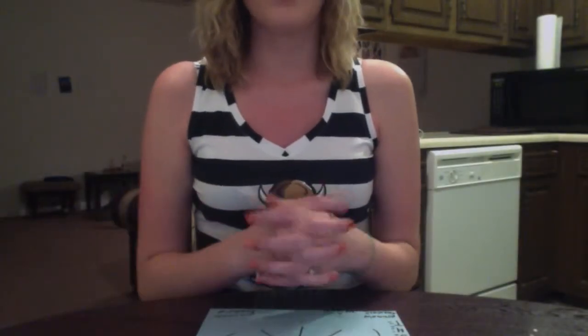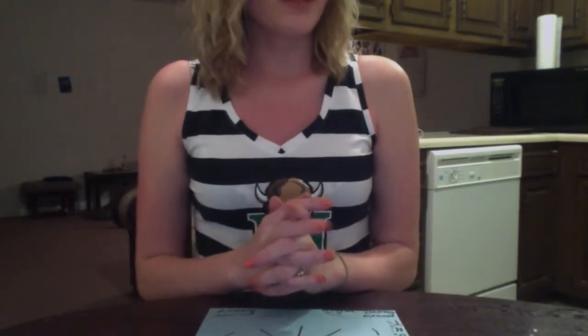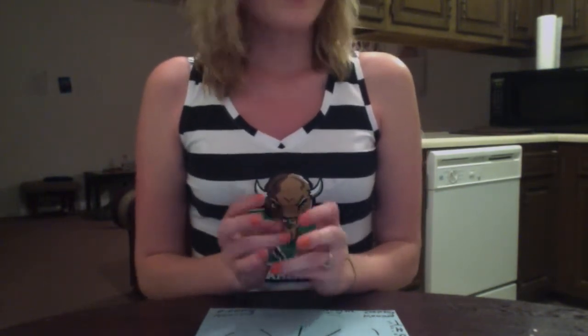After the third quarter moon, you will have a waning gibbous, which is when the light continuously starts to decrease. So it'll look like this.